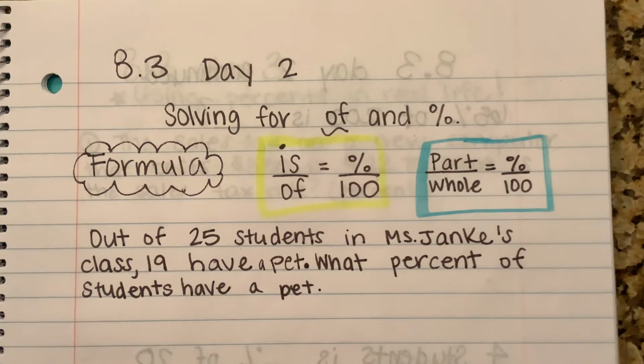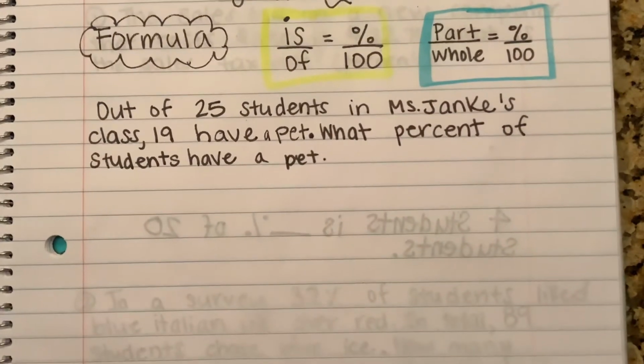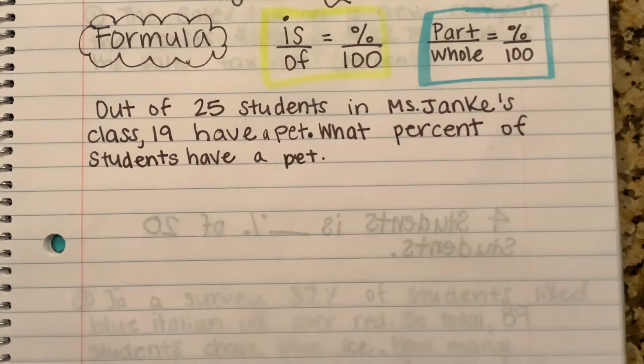And today we are working with a couple focus word problems. I know it is a little bit of writing today, but it is going to be worth it in your notes to have these written down. Here's our first question. Out of 25 students in Miss Janke's class, 19 have a pet. What percent of students have a pet? So let's go ahead and start analyzing this problem.